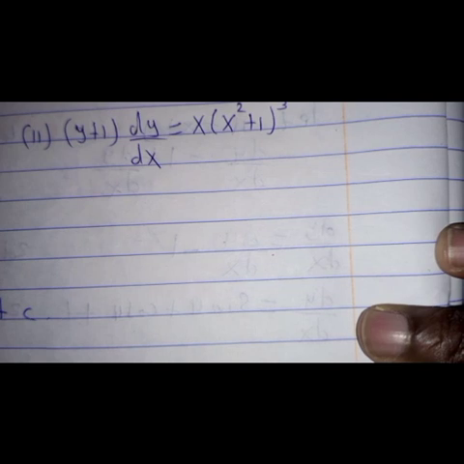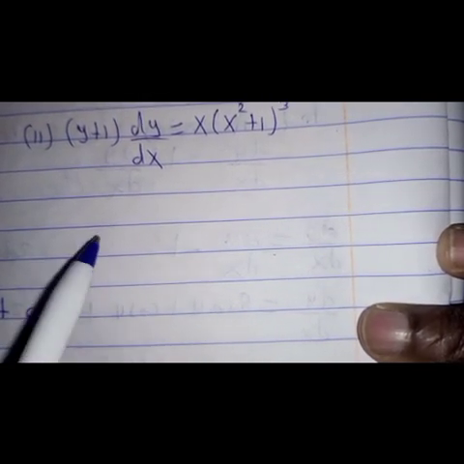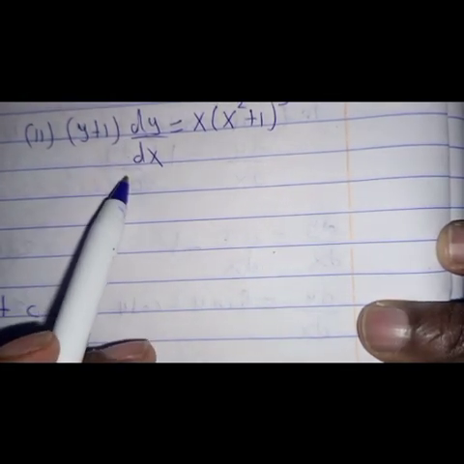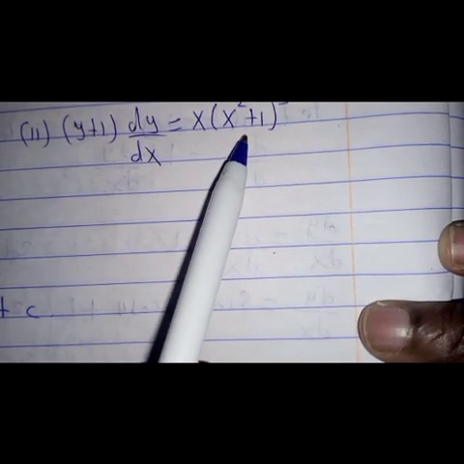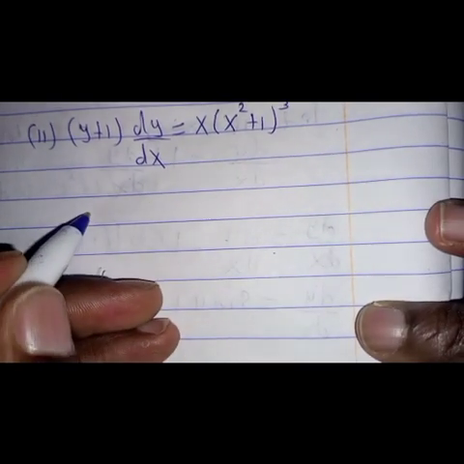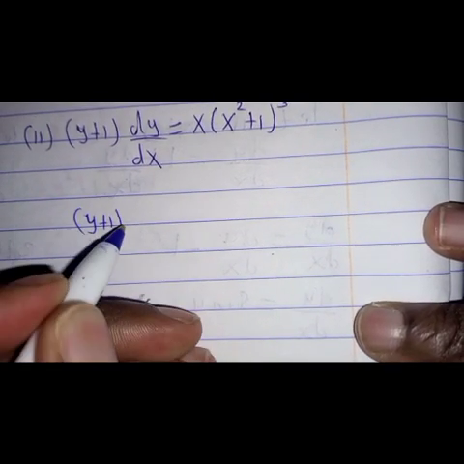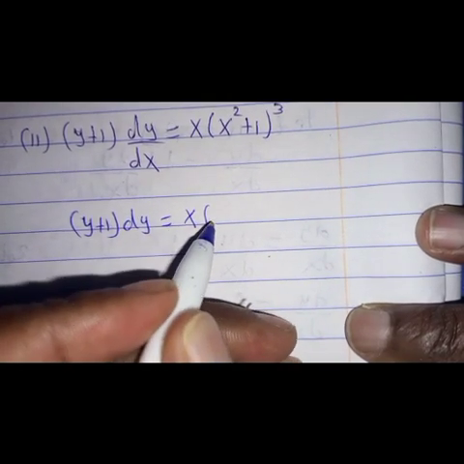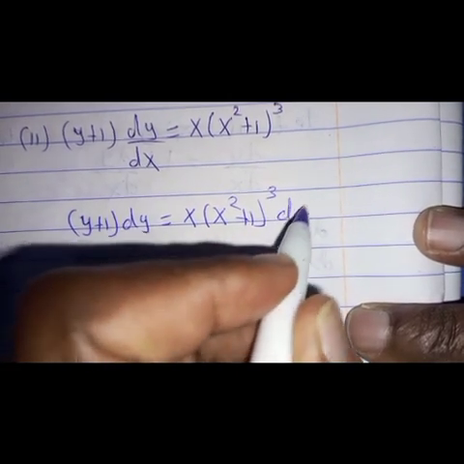So we move to example 2, which is related to example 1. So you have (y + 1) dy/dx is equal to x into bracket (x squared plus 1) everything power 3. So the first step is we are going to separate the variables. So we shall have (y + 1) dy. This is equal to x (x squared plus 1)^3 dx.